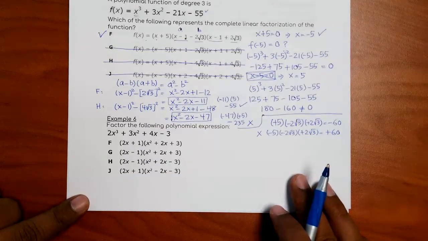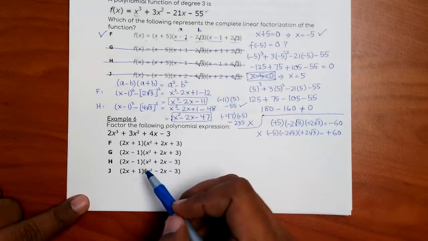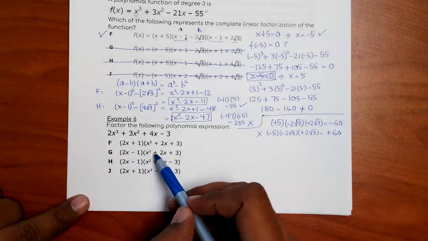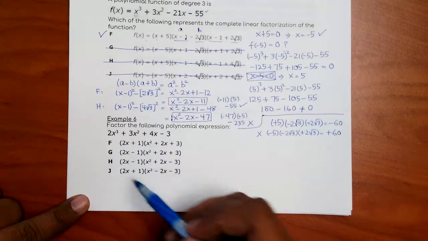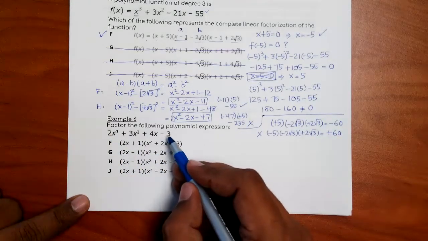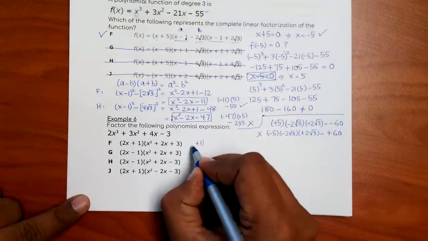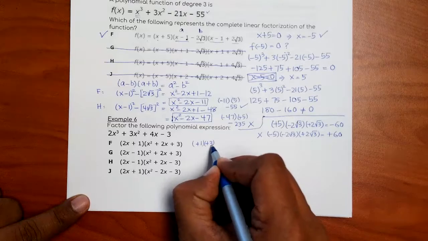And we again have a polynomial of degree 3. And we need to find the right set of factors. So here, again, 2x cubed, 2x times x squared, 2x times x squared, all of these would give us 2x cubed, negative 3. Plus 1 times plus 3 is 3 plus 3.